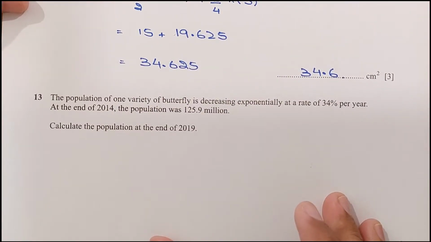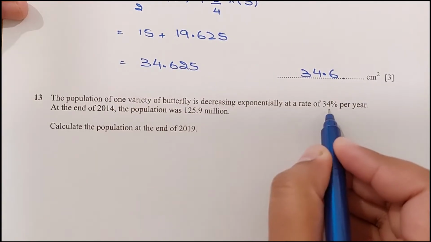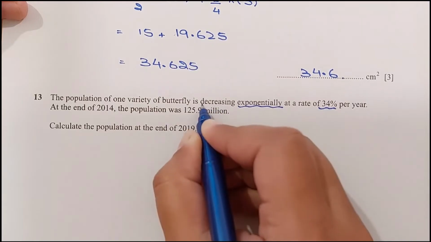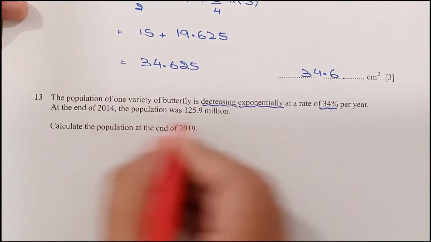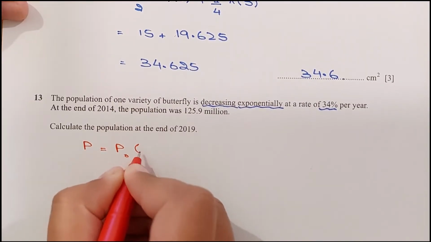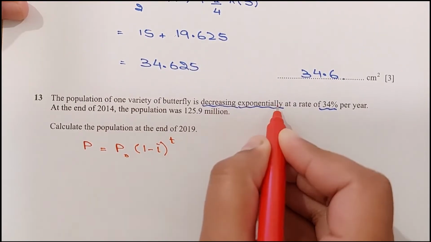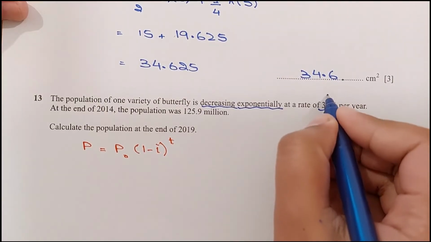Number 13. The population of one variety of butterfly is decreasing exponentially at a rate of 34% per year. Exponentially decreasing, so exponential decay. Right, so we have to use the formula for exponential decay for the population. Final population equals initial population times 1 minus rate, exponent t. Because it is a decay, it's decreasing, so we have negative. Okay, so the rate we have been given, this is the I value.